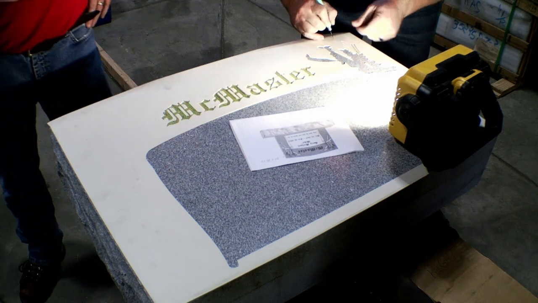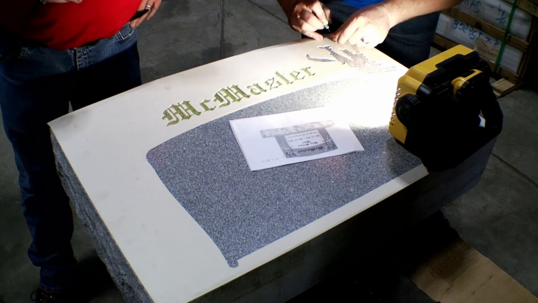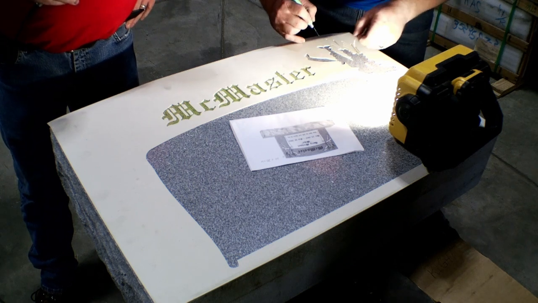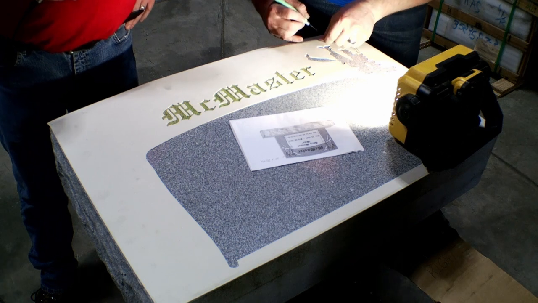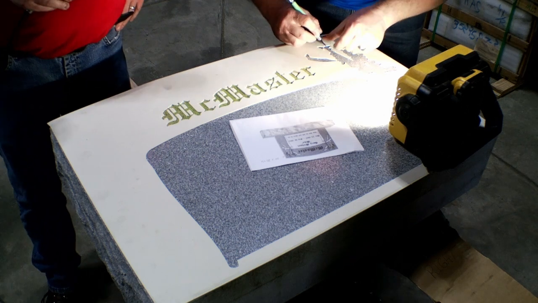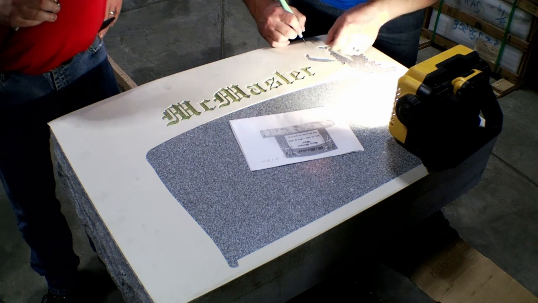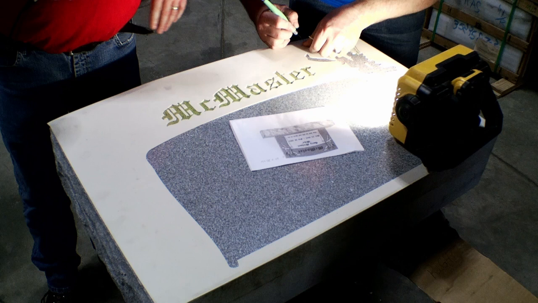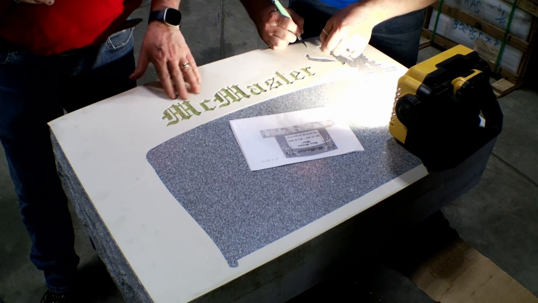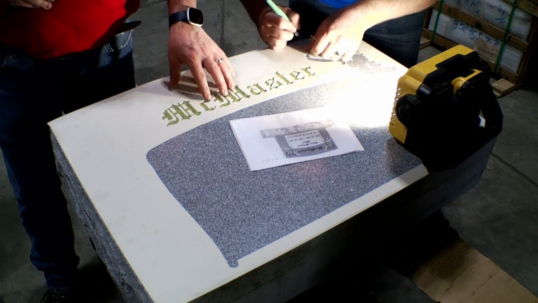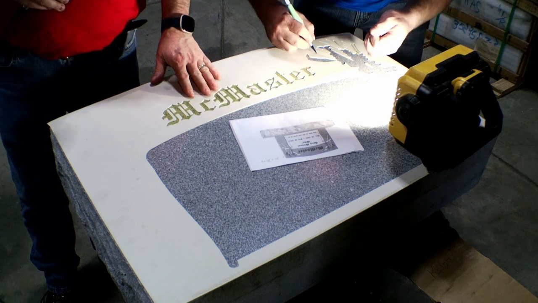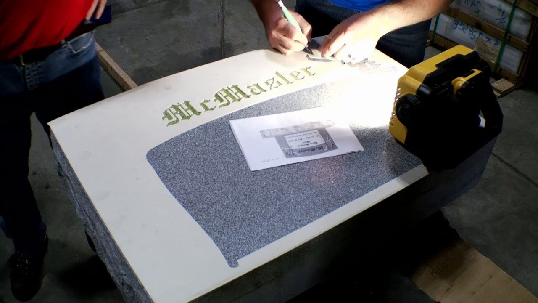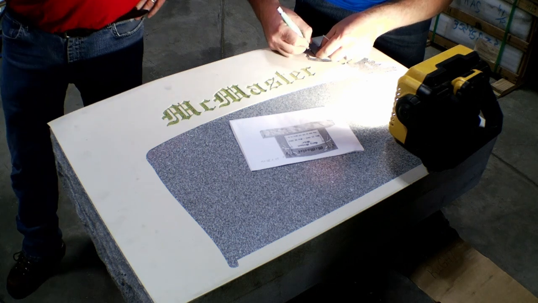Because you still have the yellow backer behind it, right? Right. So when we go to peel the rest of it off, we'll leave that yellow, and then we'll blast through that. So literally you just pull this and you leave the yellow, just like you've got on McMaster here. And then the sandblaster will blast through that. It's a hard surface.